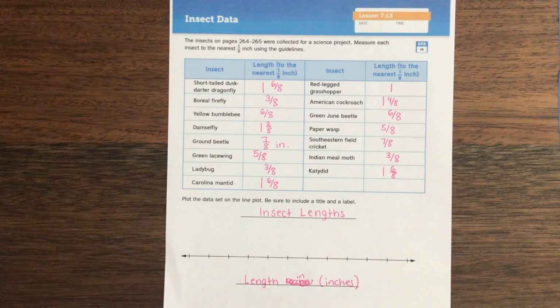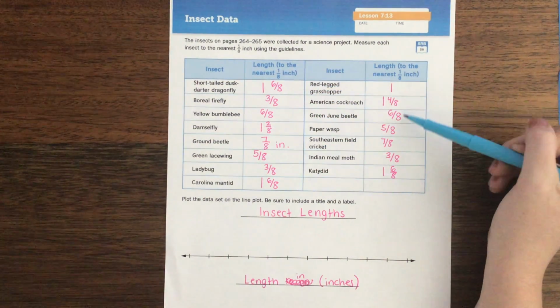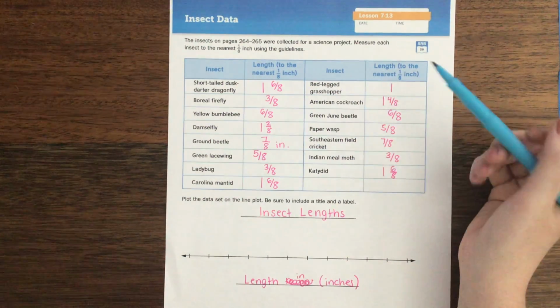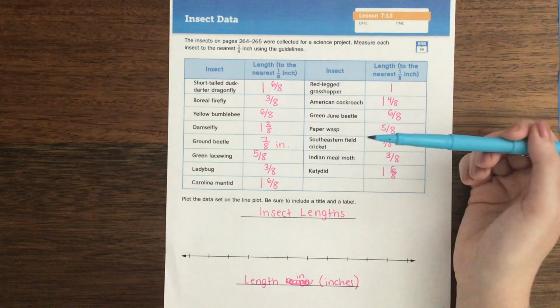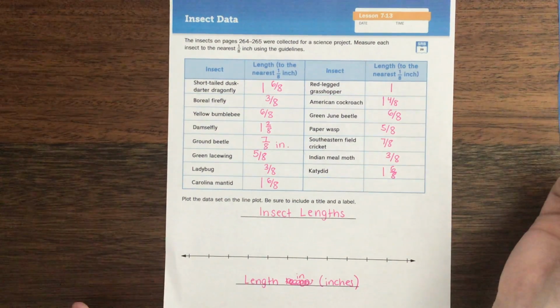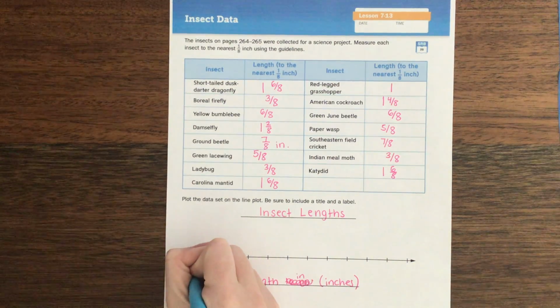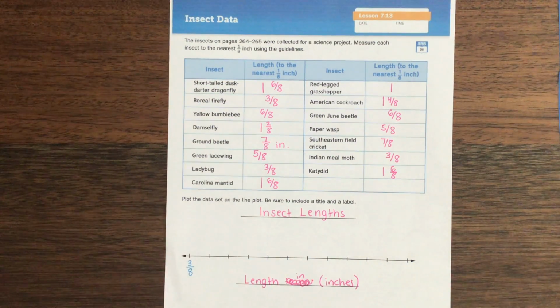So our smallest data point is going to be the smallest length of one of these insects. And I know that the boreal firefly, the ladybug, and the Indian meal moth are all 3/8 of an inch. And I don't see anything smaller. So my smallest length was 3/8 of an inch.